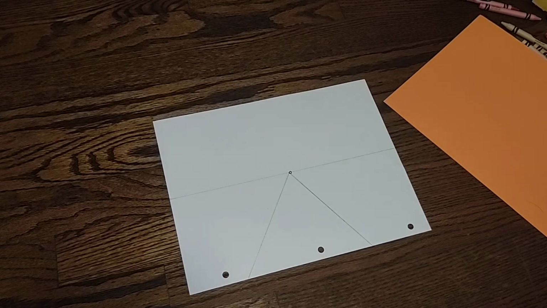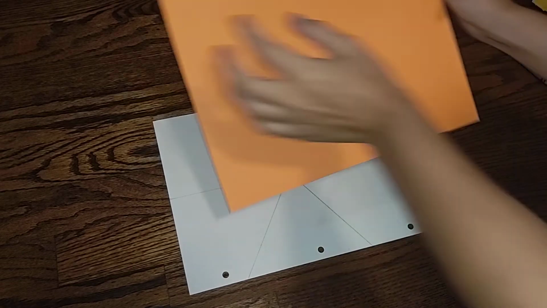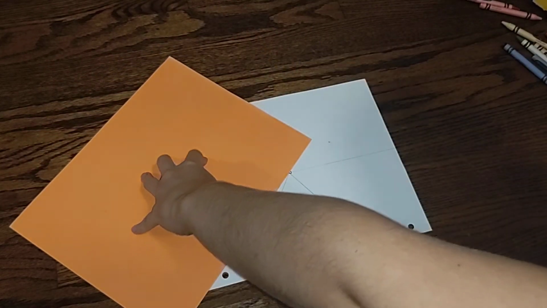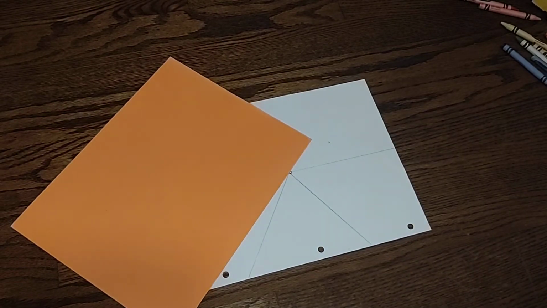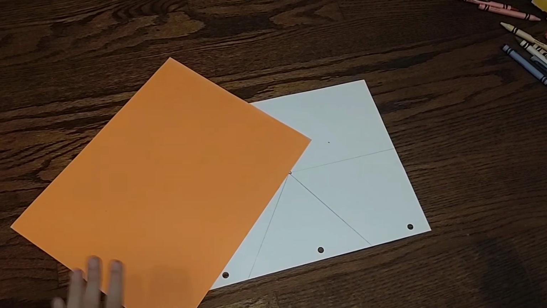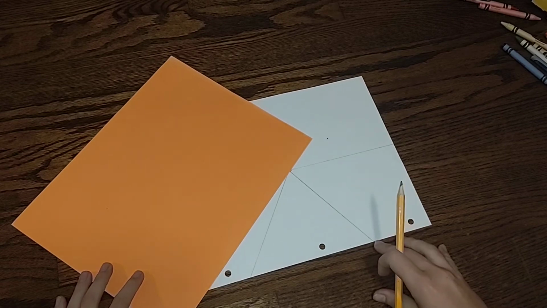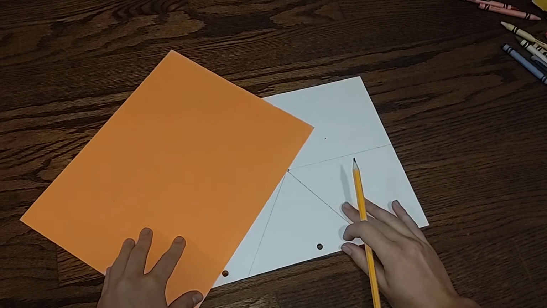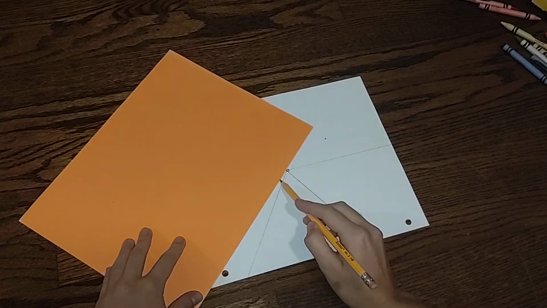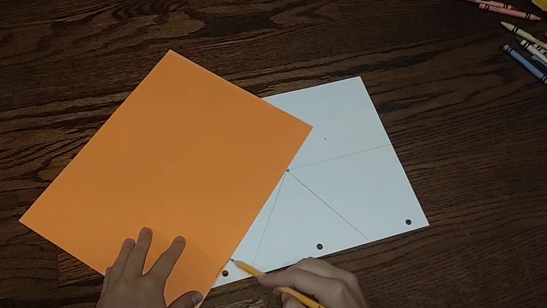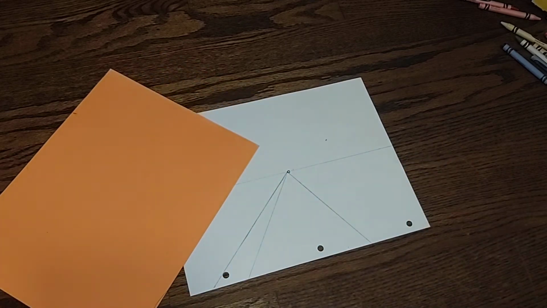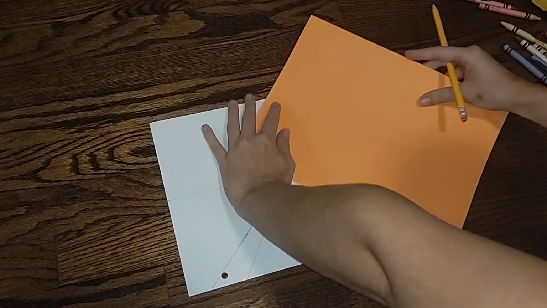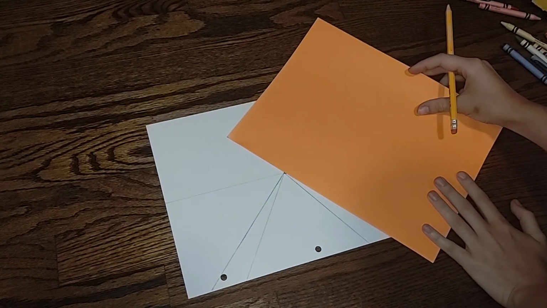All right, next thing that we're going to do, we're going to do more of those lines. We're going to make this one a little bit thinner, going to the bottom of the paper. Can you see? I guess you can't really see. Sorry. So next to that vanishing point, we're going to come to the bottom of the paper. Just make this triangle not as wide. Do the same thing over here.